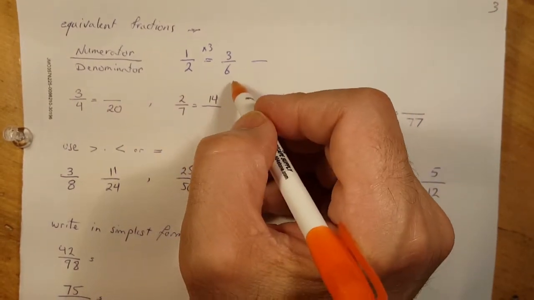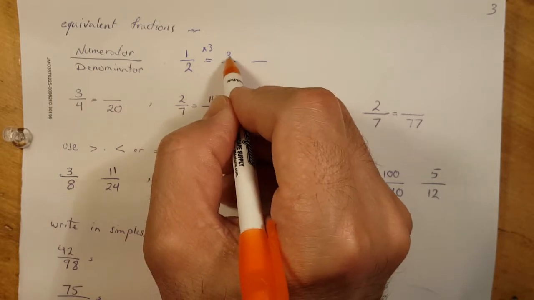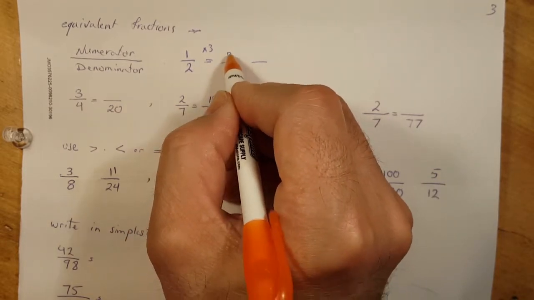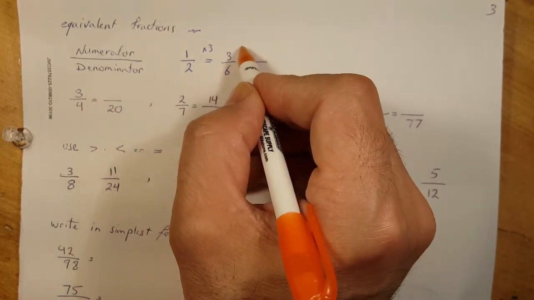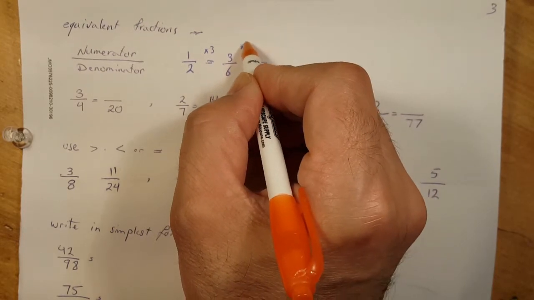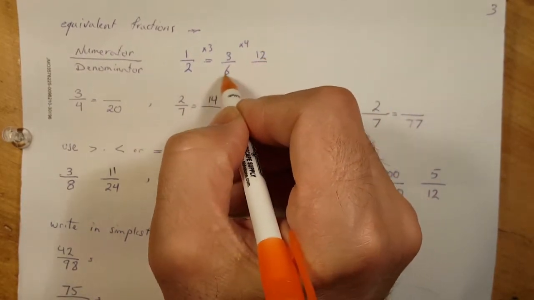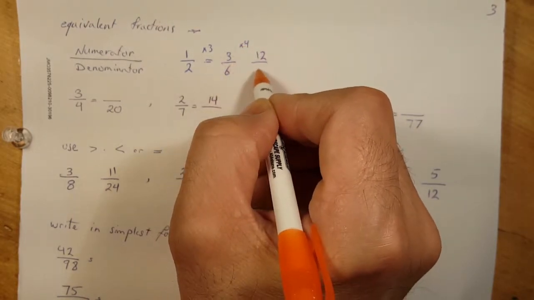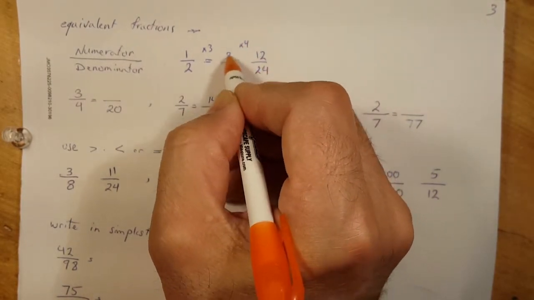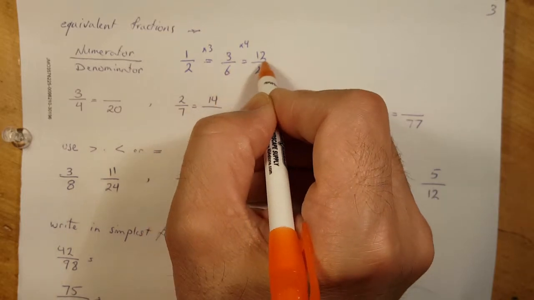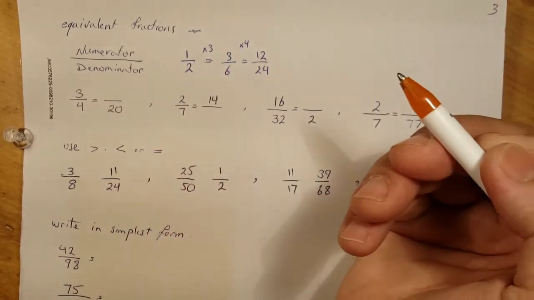Also, we can times these two numbers by the same number. For example, 4. 3 times 4 is 12. 6 times 4 is 24. So still they are equal.